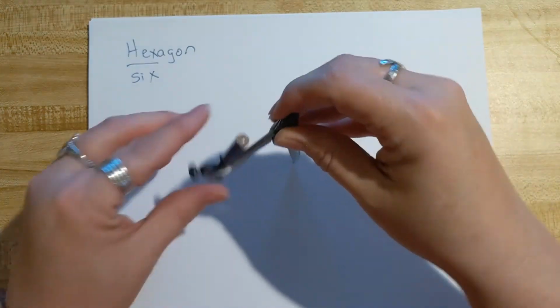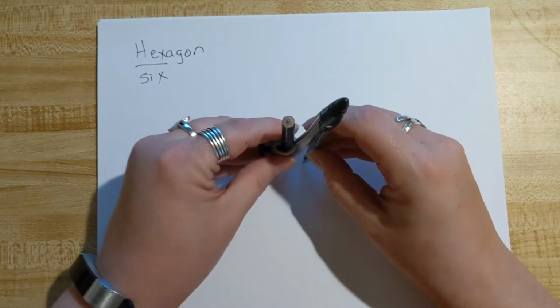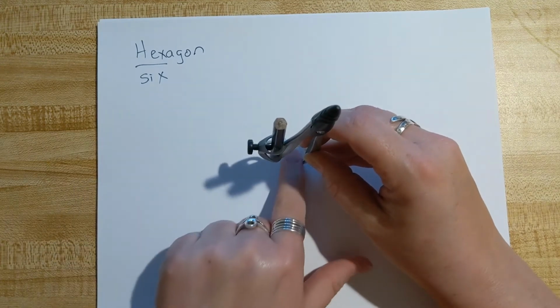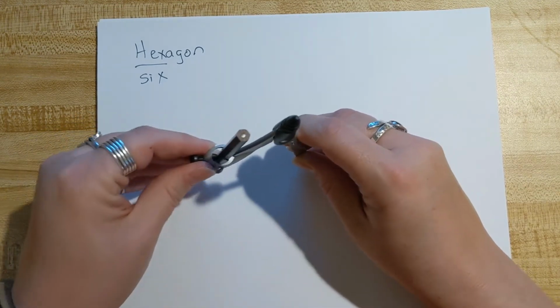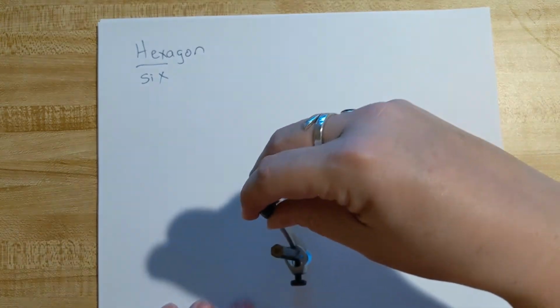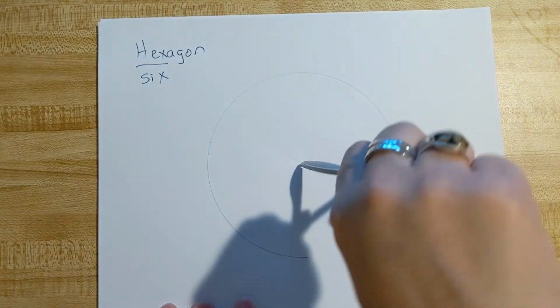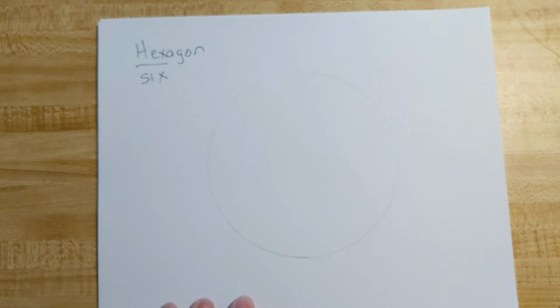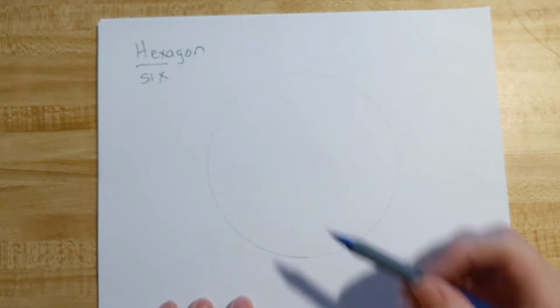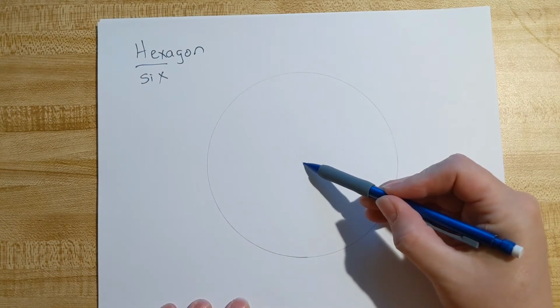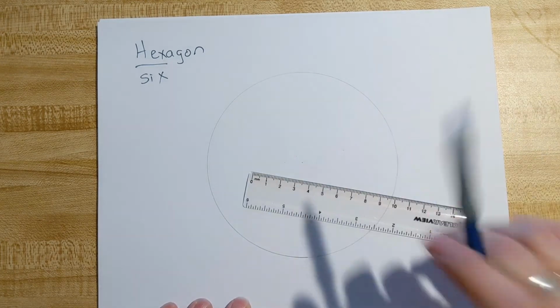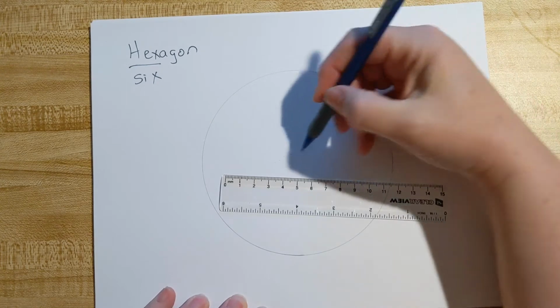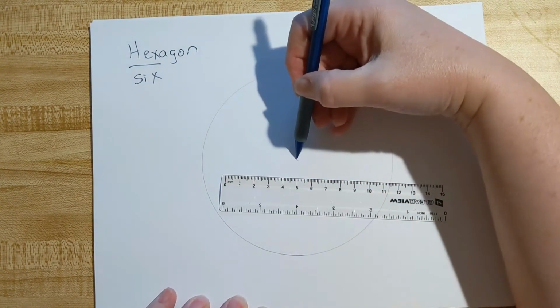To draw my circle, decide what you want this setting to be. This setting right here determines what the radius of your circle is. Draw the circle, and you should be able to see a point there at the center where the compass poked a tiny little hole in the paper. I'm going to use that.